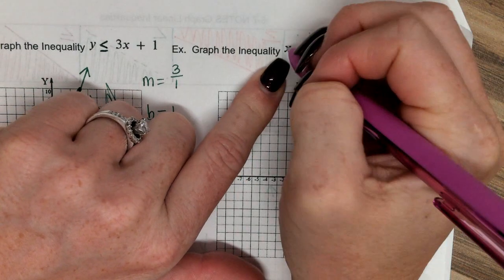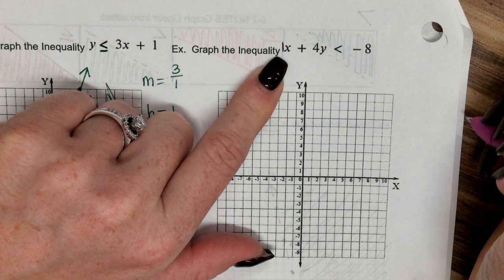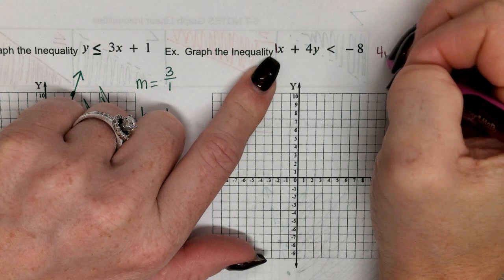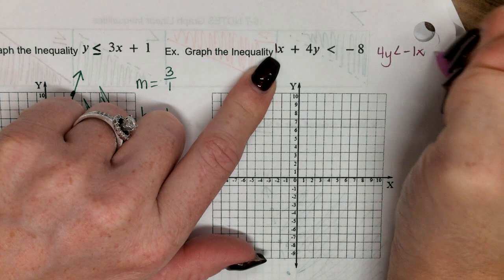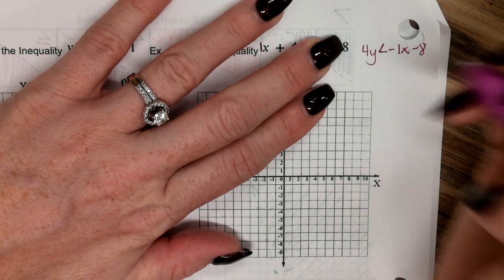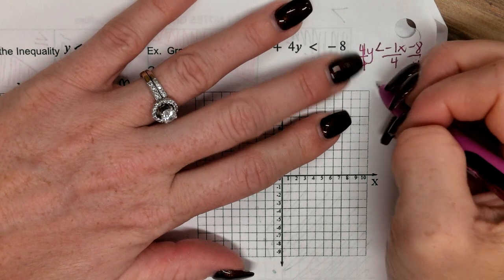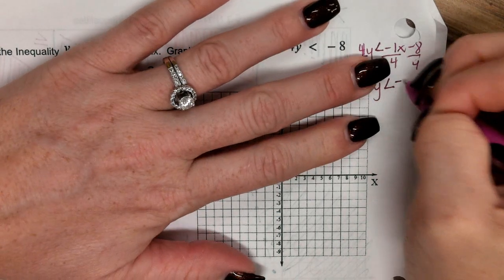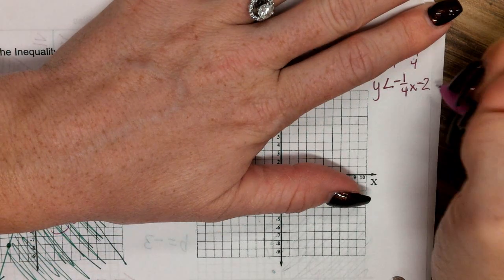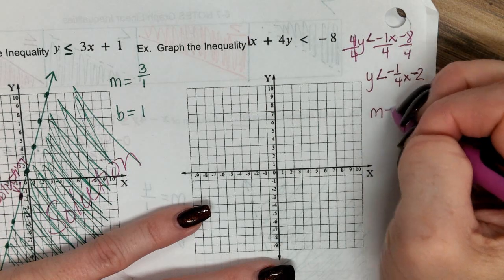The first thing I'm going to do is put a coefficient of 1 in front of the x, and then I'm going to move the 1x by subtraction. So I have 4y is less than negative 1x minus 8. I'm then going to get rid of the 4 by dividing everything by 4. And then I'm going to simplify. Y is less than negative 1/4 x minus, what's 8 divided by 4? 2. I need an m and a b.